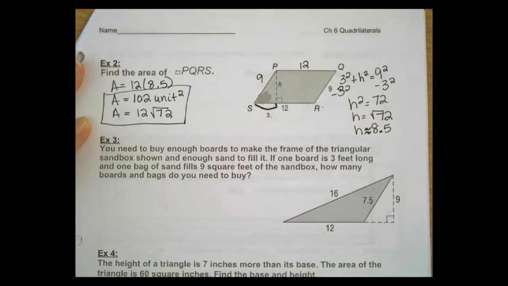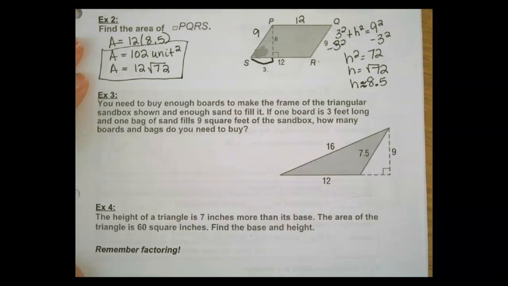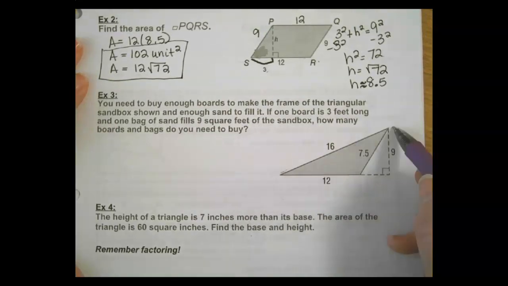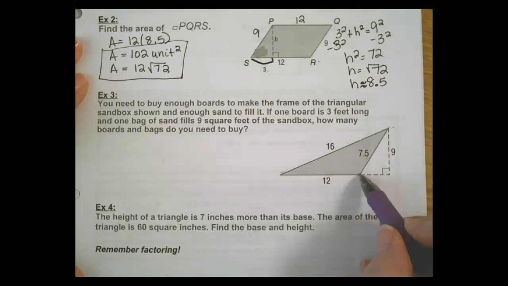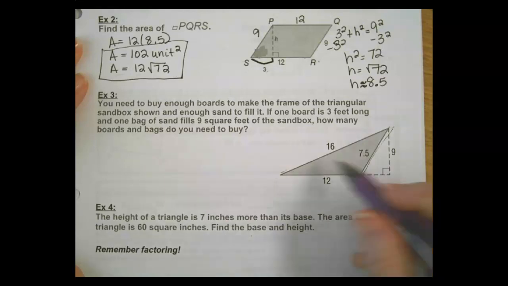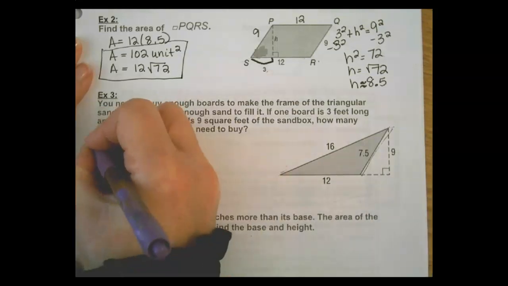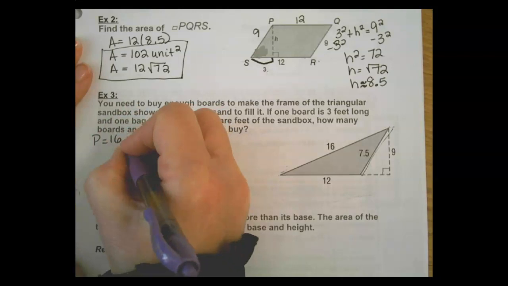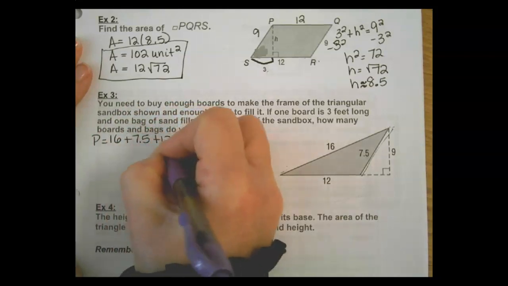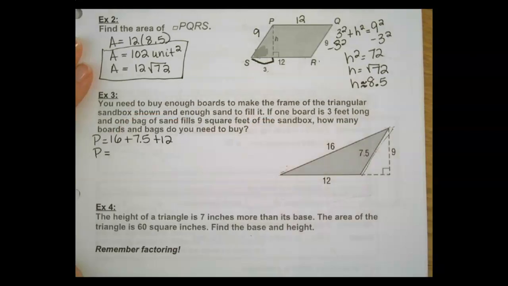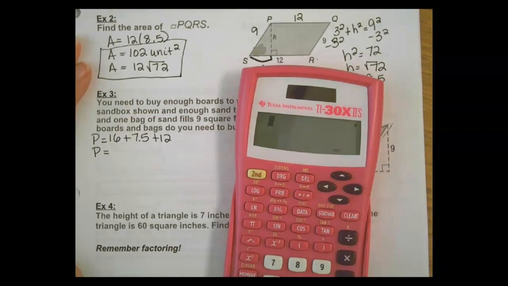Okay, so here you need to buy enough boards to make the frame. So we're making a frame here of the sandbox. What a very strange sandbox. And enough sand to fill it. So you need to find that rim, right? So boards to find the rim. So we need perimeter, 16 plus 7.5 plus 12. How many boards? 16 plus 7.5 plus 12.